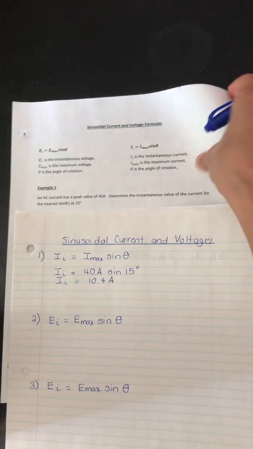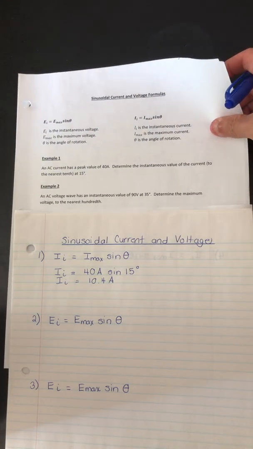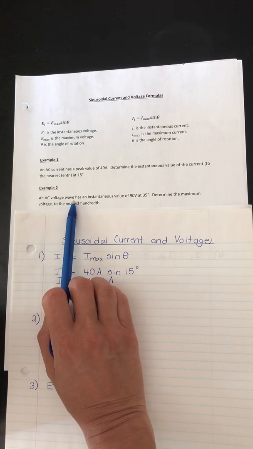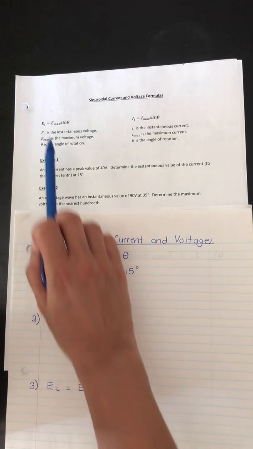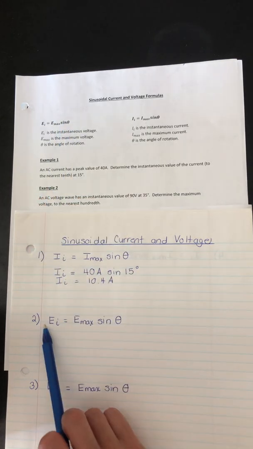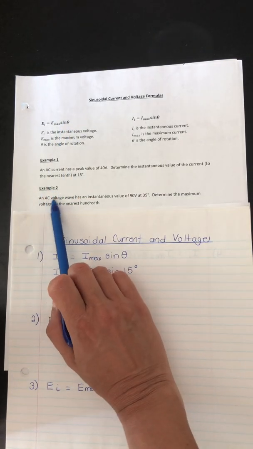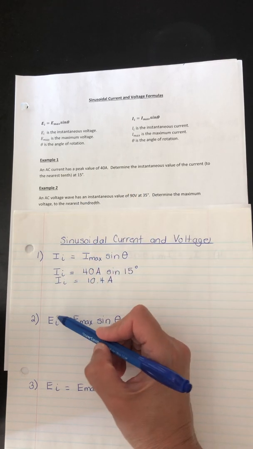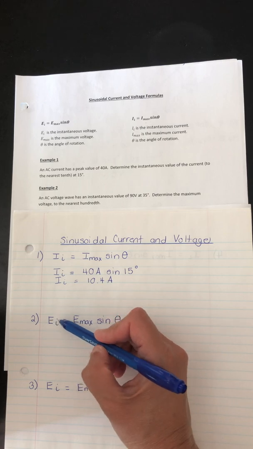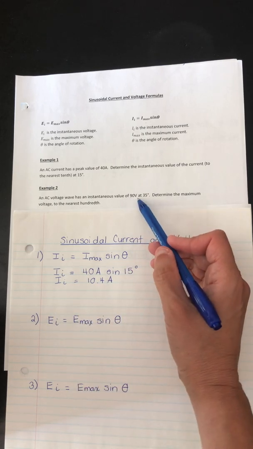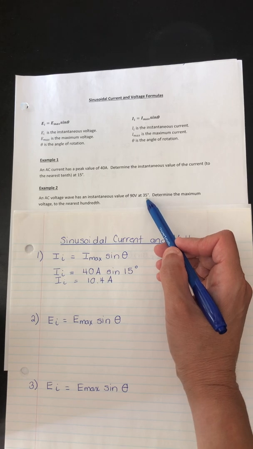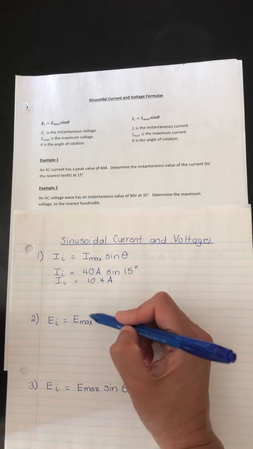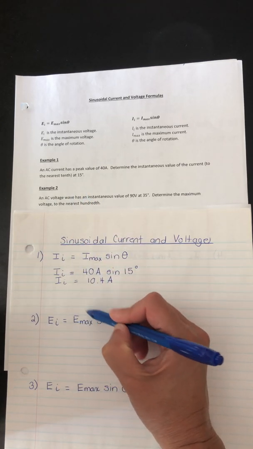Okay, so let's try question 2. Question 2 says, an AC voltage wave. As soon as I saw it said voltage, I wrote down this equation. Okay, so an AC voltage wave has an instantaneous value of 90 volts. So that's here, instantaneous value. So the left side now is 90 volts at 35 degrees, and the angle is 35 degrees. Determine the maximum voltage. So we're going to be solving for this quantity.